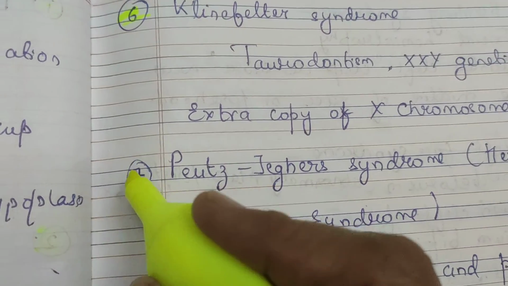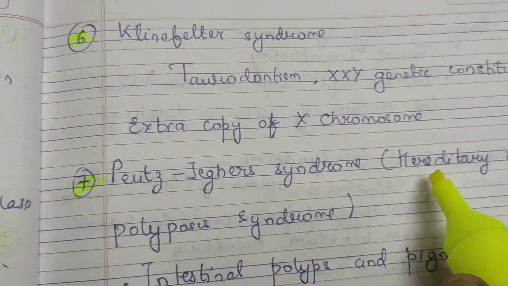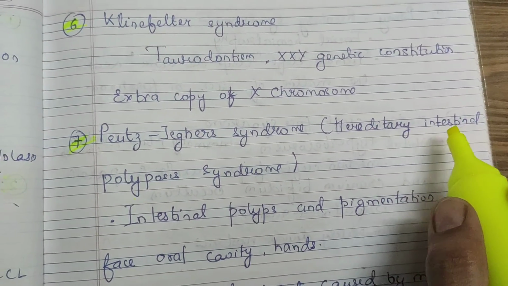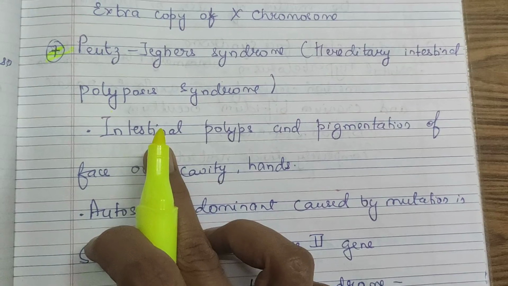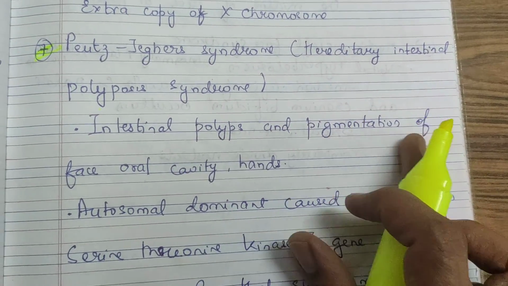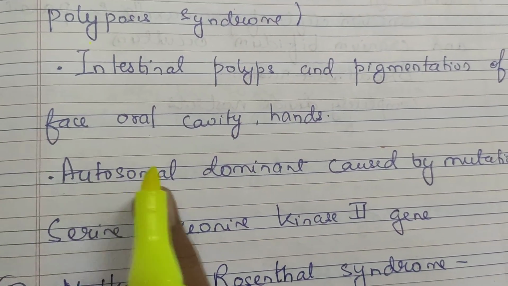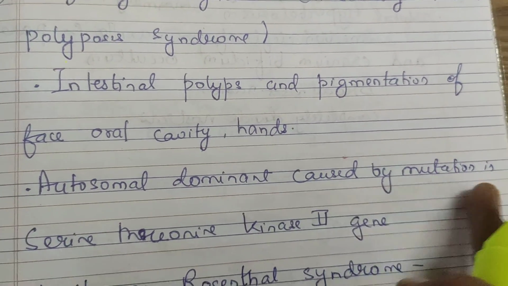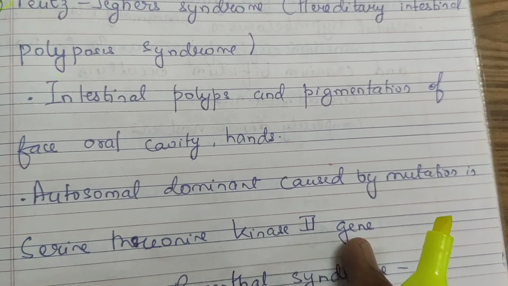Okay, now the seventh one is Peutz-Jeghers syndrome. It is also called hereditary intestinal polyposis syndrome. In this we can see intestinal polyps and pigmentation of the face, oral cavity and hands. It is autosomal dominant and caused by a mutation in the serine threonine kinase 11 gene.